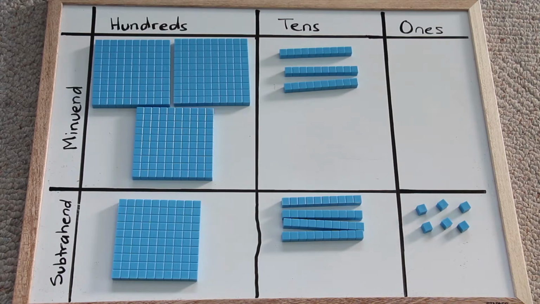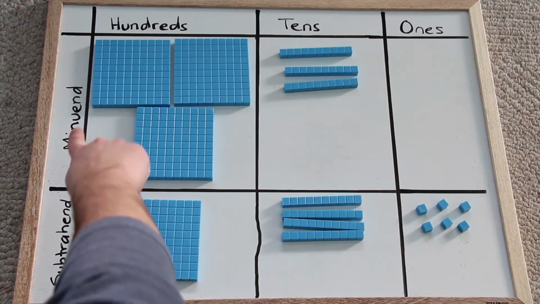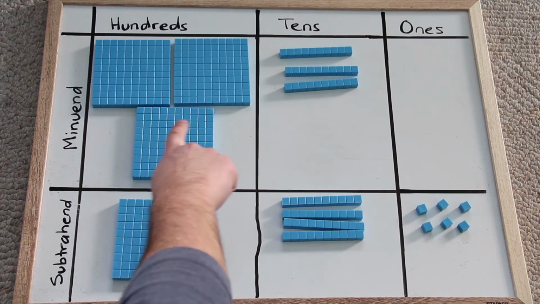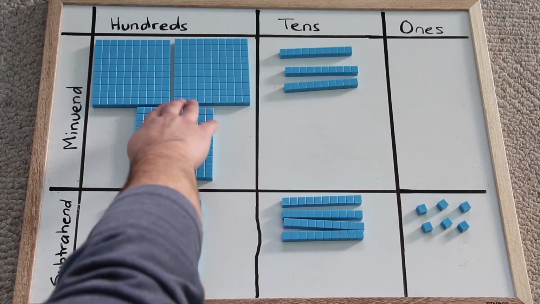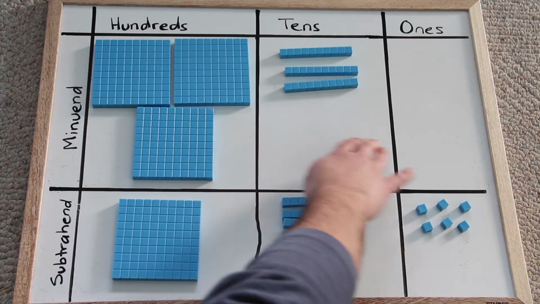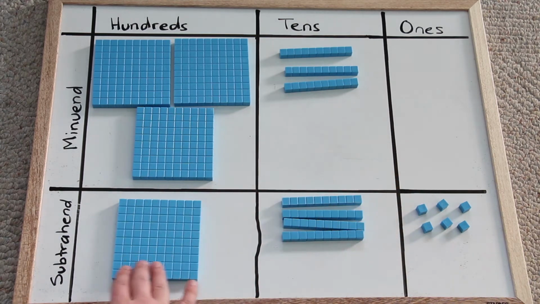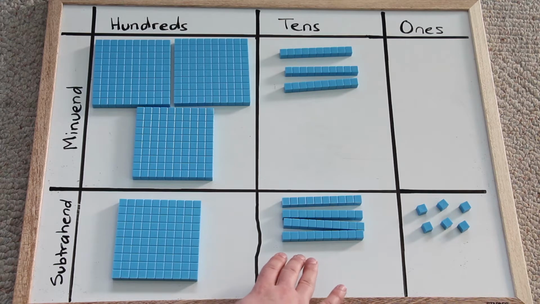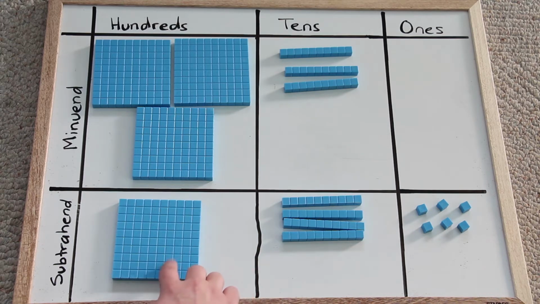We can work through this equation using base 10 blocks as a concrete representation. At the top, we have our minuend of 330, which is represented by 3 flats, 3 rods, and 0 units. At the bottom, we have our subtrahend, which is 146 and represented by 1 flat, 4 rods, and 6 units. Setting up like this, with our minuend on top and our subtrahend at the bottom, is the comparison model.